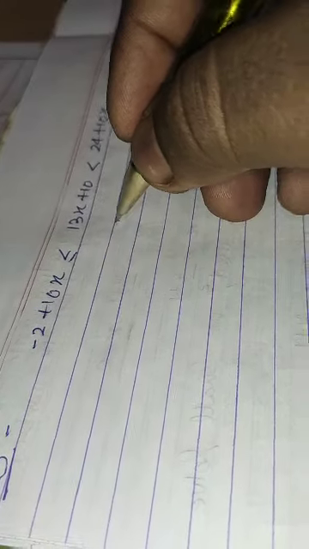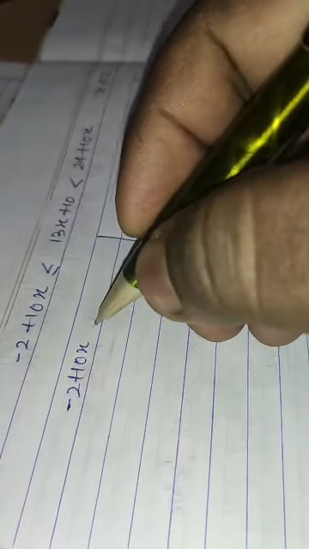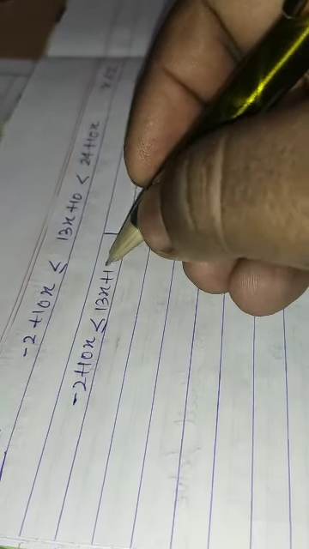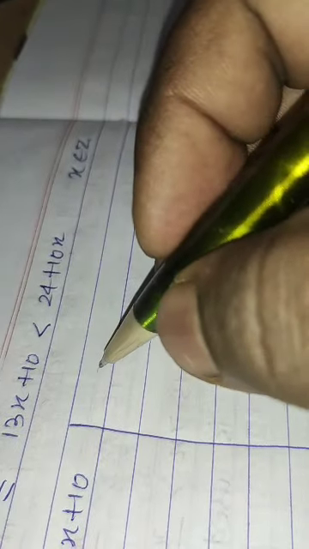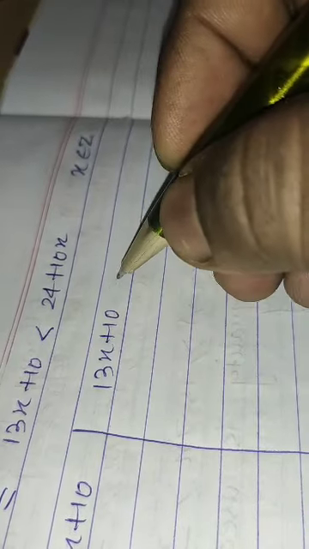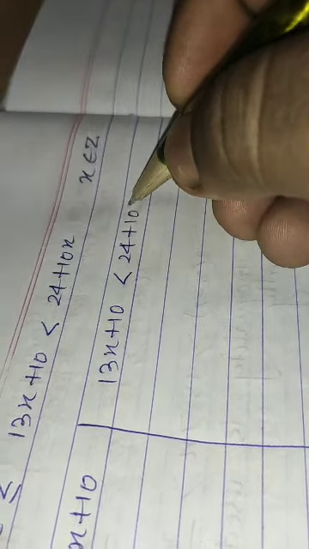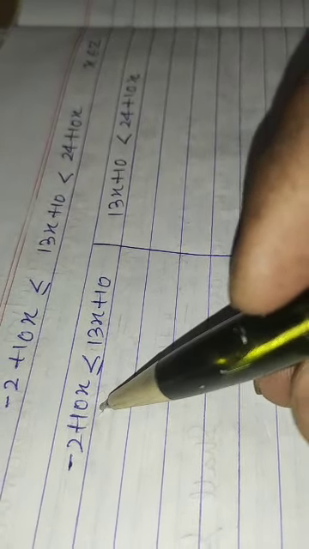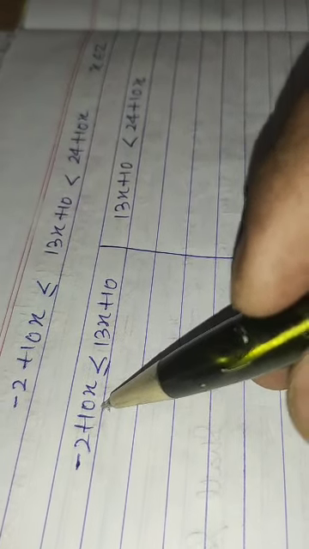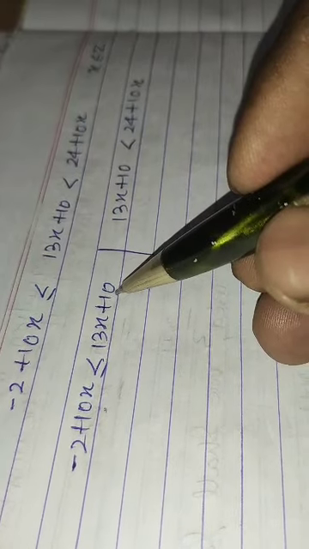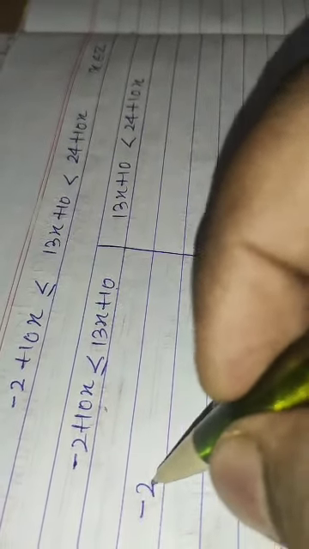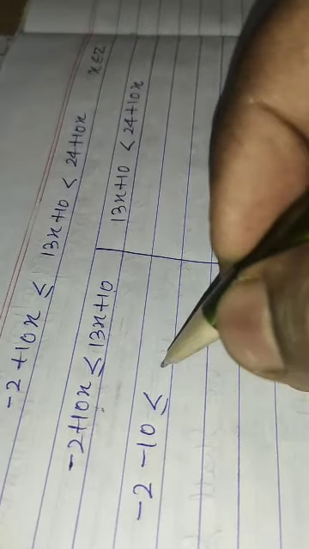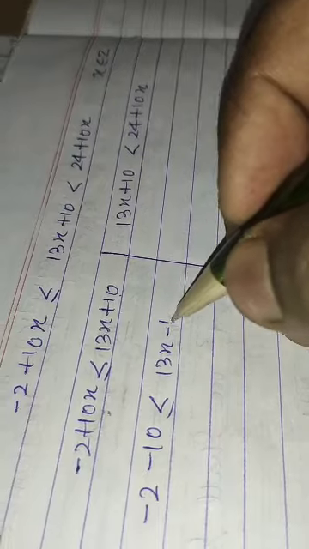Two inequalities are there, so we shall take them separately, dividing the page into two parts. Here I am going to write -2 plus 10x is less than or equal to 13x plus 10, and here I am going to write 13x plus 10 is less than 24 plus 10x. So what to do? Bring the variables one side and constants the other side. I am taking this 10x to the right hand side, and this 10 I am bringing to the left hand side. So -2 minus 10 is less than or equal to 13x minus 10x.